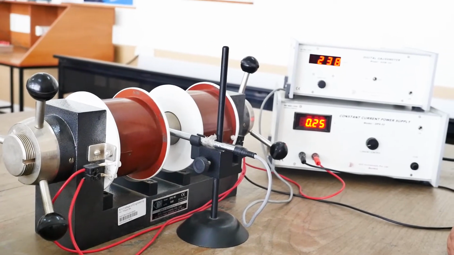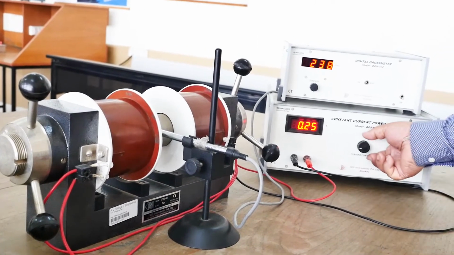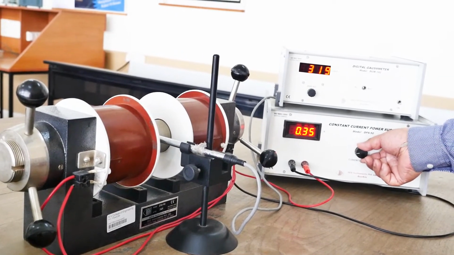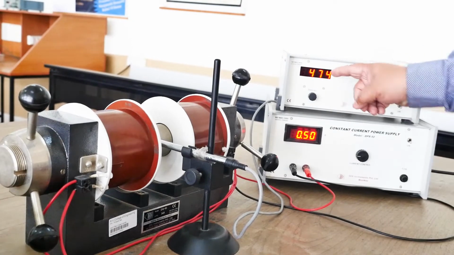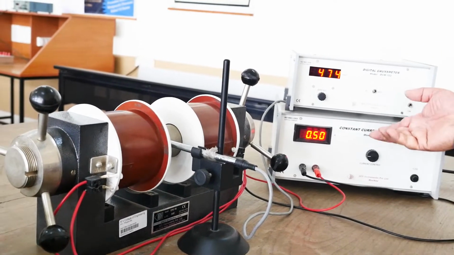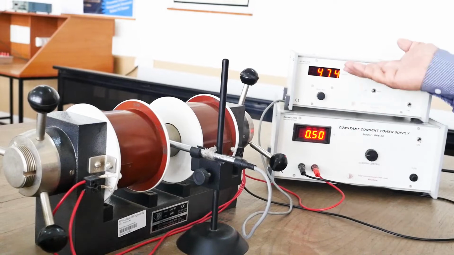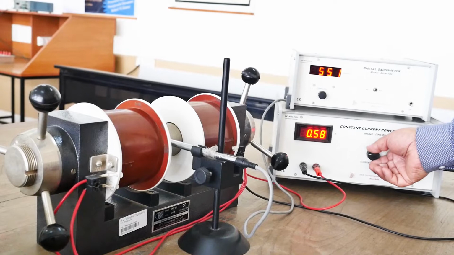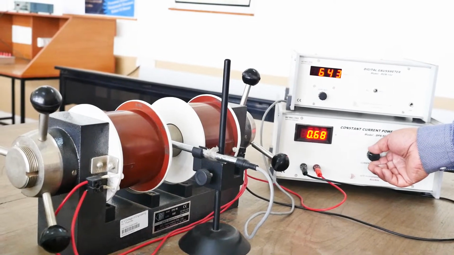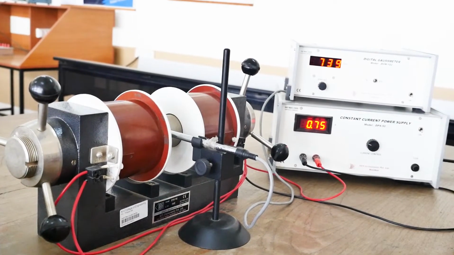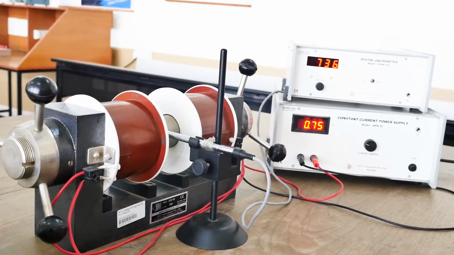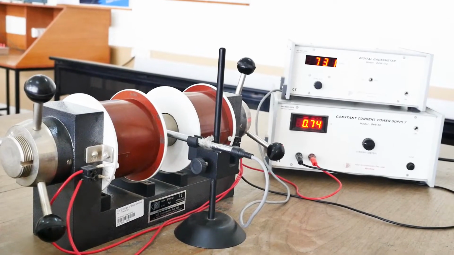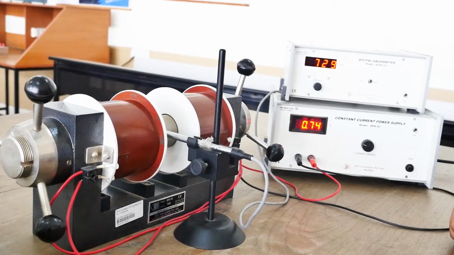in my tabular column, and then the next value to be registered is 0.5, because I am going in steps of 0.25. For 0.5 I am getting 474. As you can see, for 0.25 I got 238, for 0.5 I am getting 474, so roughly it's a linear trend, and this trend will continue as I keep on increasing the current. Next reading is 0.75. I am going to take the readings all the way till 4 amps. So in steps of 0.25 I will get 16 readings till 4 amps.